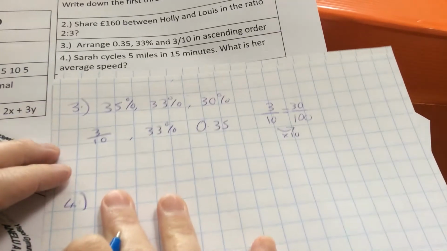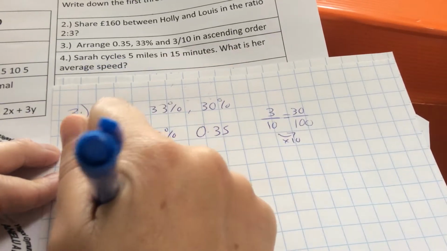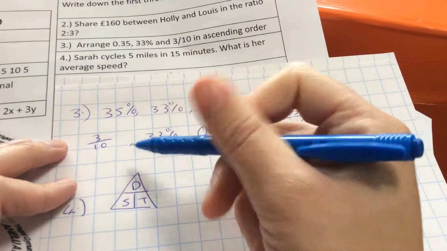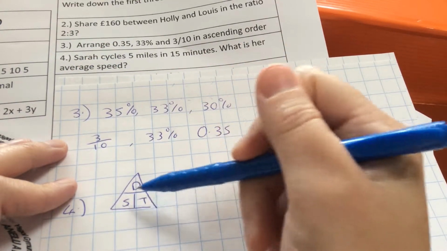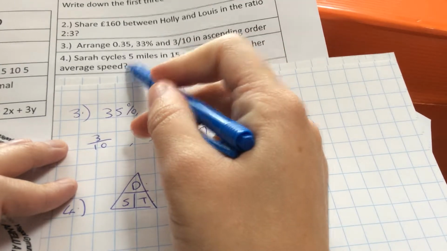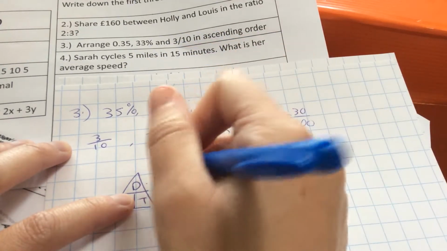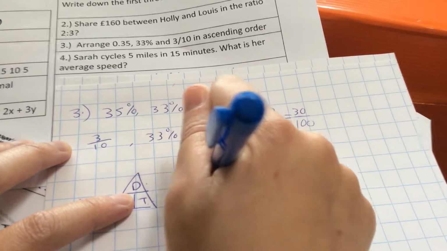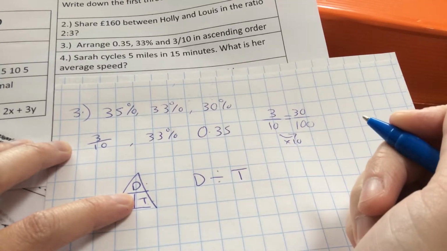Question 4. This triangle you might have seen in science, the distance, speed and time. I always remember it by drinking stops thirst. So to find speed, I cover the S, and it's telling you to do distance divided by time. Distance divided by time will give me speed.